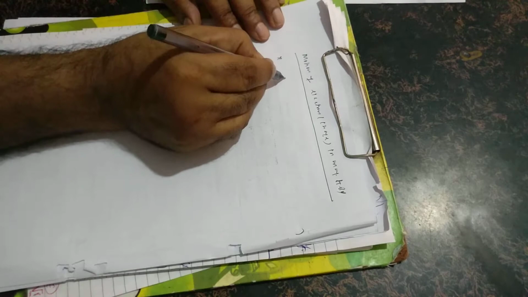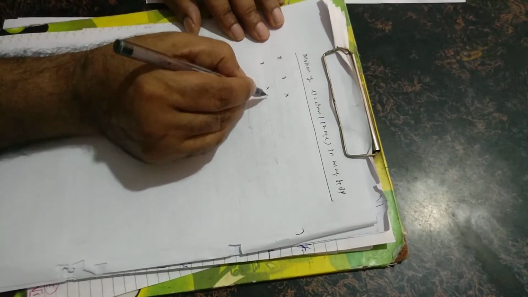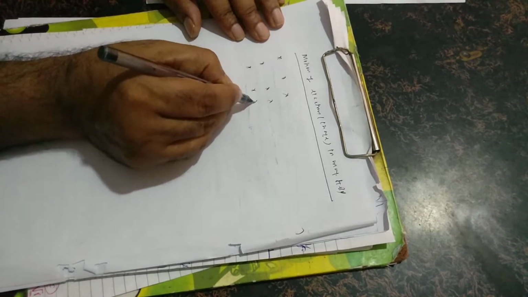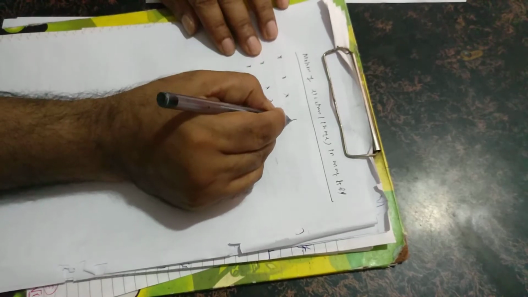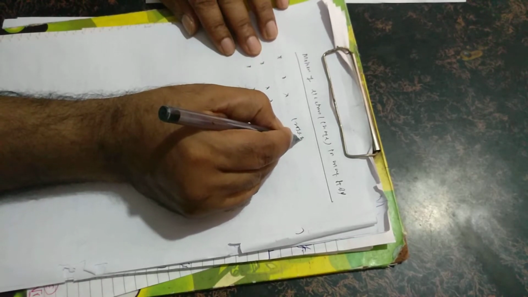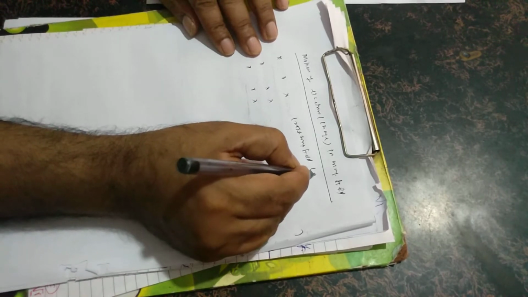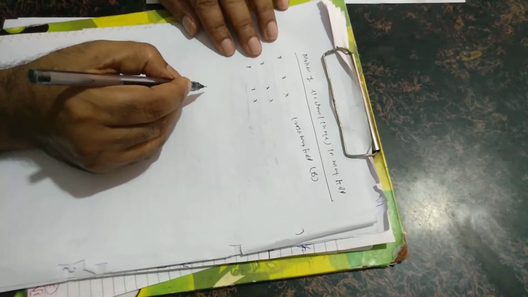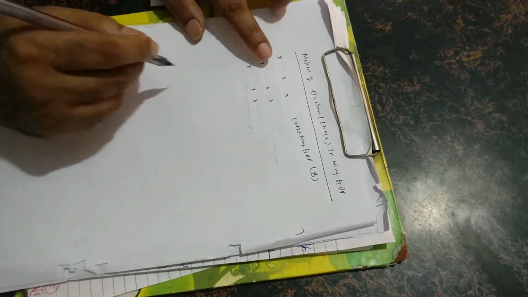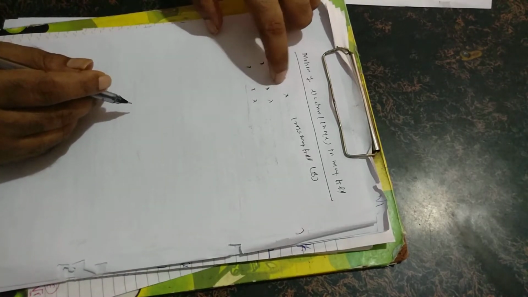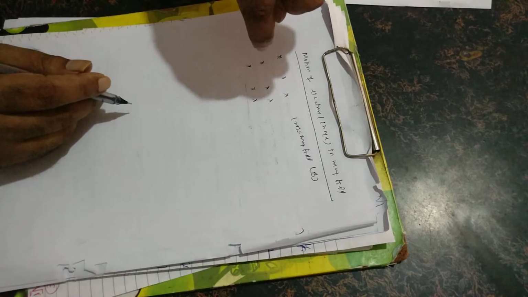So this is the indication of the cross magnetic field, with strength capital B. It means the magnetic field acts perpendicular to the plane of the paper and is directed inward.